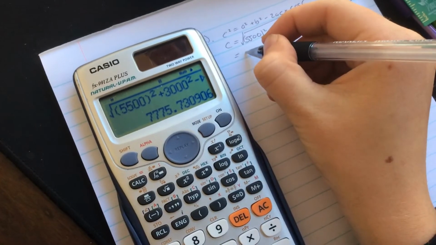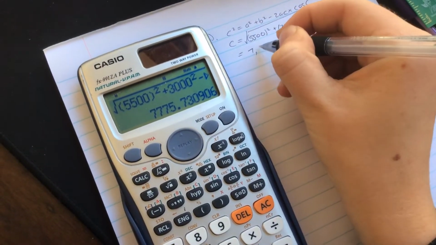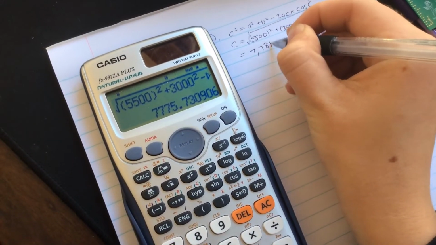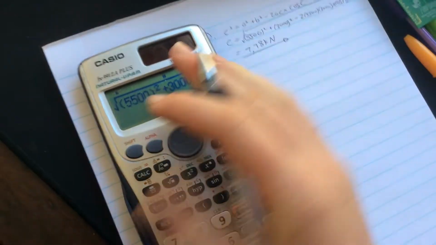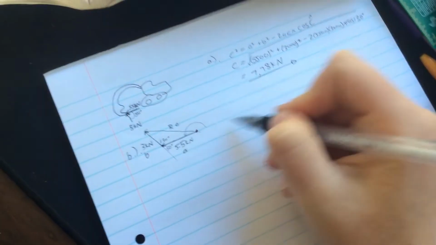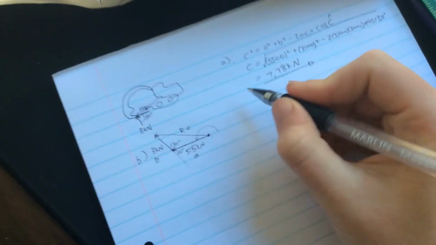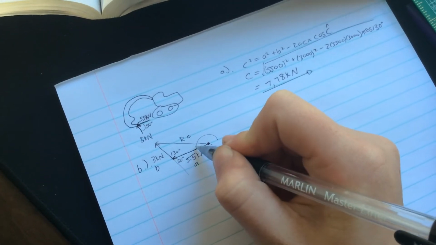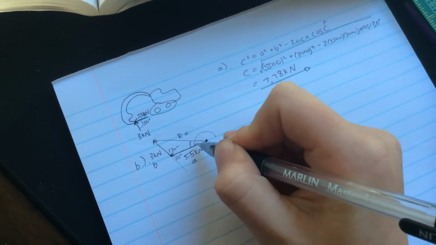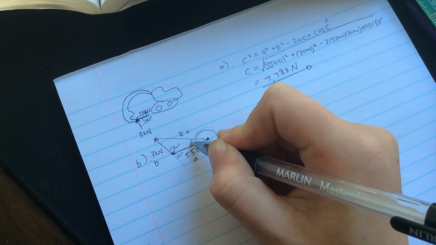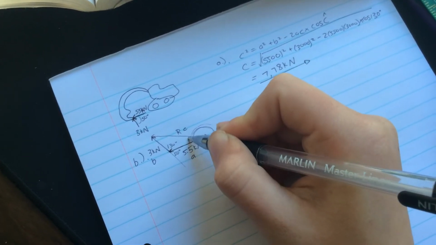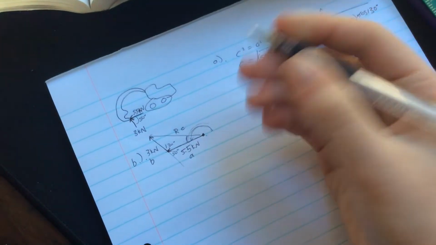We get 7.78 kilonewtons. Okay, that's the magnitude of the resultant. Now we want the angle. So remember, we don't want this angle, we want this angle. But we can find this angle by finding this angle, which would be easier to do.